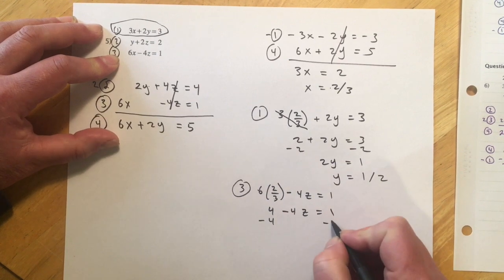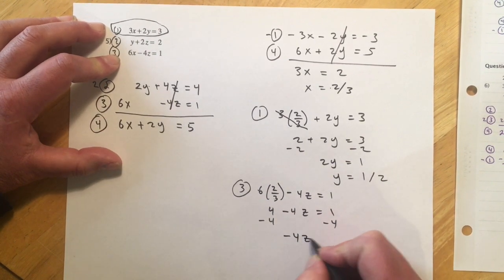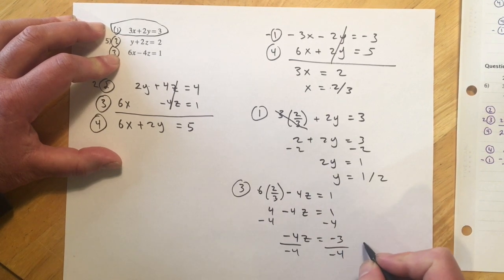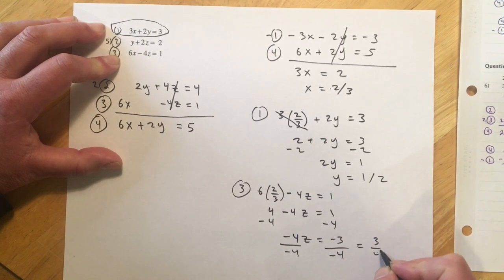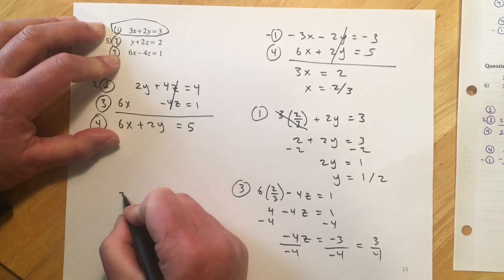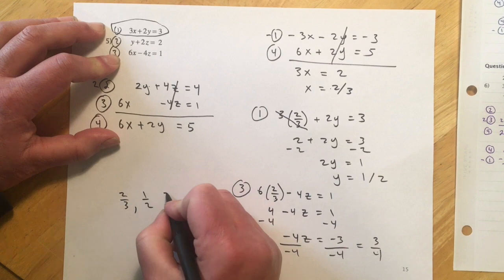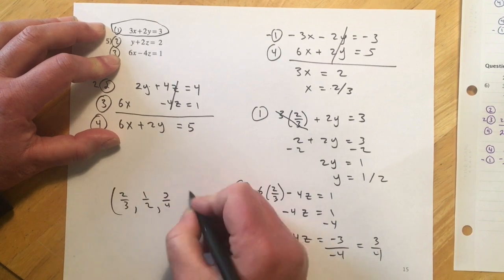Scoot the 4 over. Get negative 4z equals negative 3. And then dividing, is that double negative again? So z equals 3/4. So our solution would be 2/3, 1/2, and 3/4 for the last one.